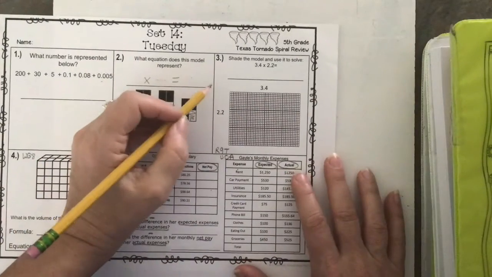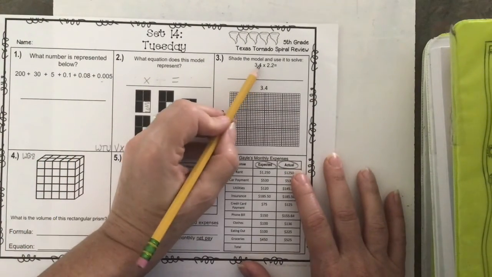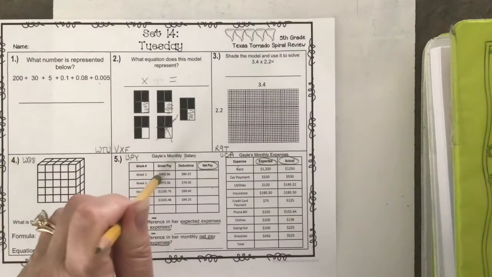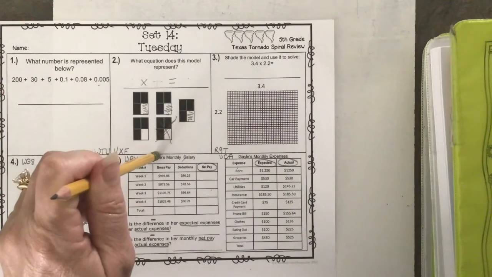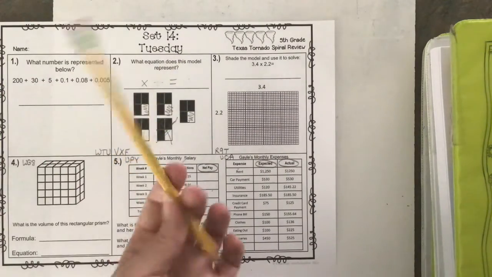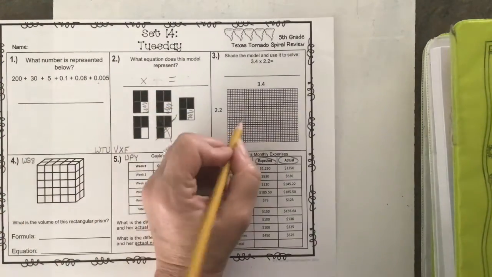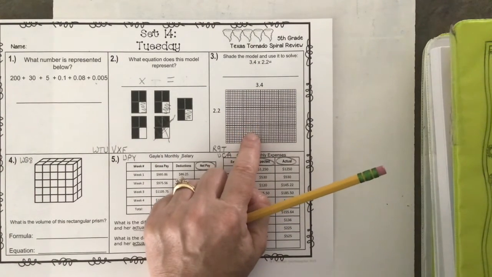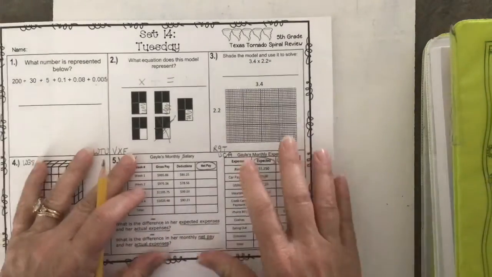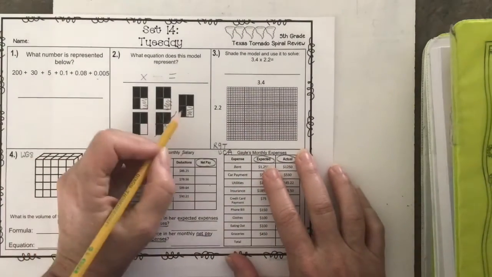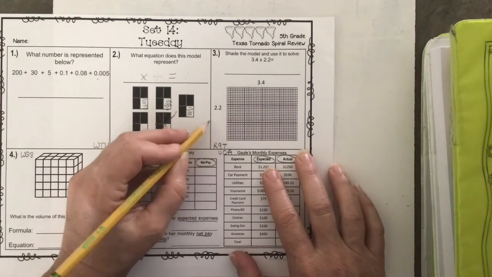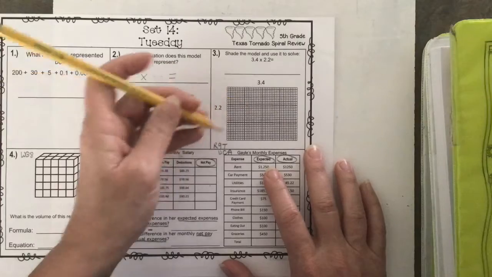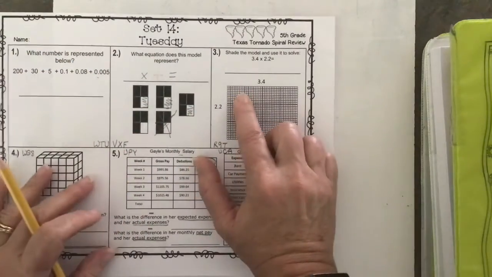Shade the model and use it to solve this math problem. Here is a prime example as to why you want to post this worksheet into your student account so that you can use the paintbrush tools and you can actually draw on this model and not have to draw this. You do not want to have to draw this out by hand. Okay, so if you don't have these worksheets at home, you need to copy and paste it into your student Class Dojo account, and then you can use the paintbrush tools and you can actually draw on it. All right, here we go.